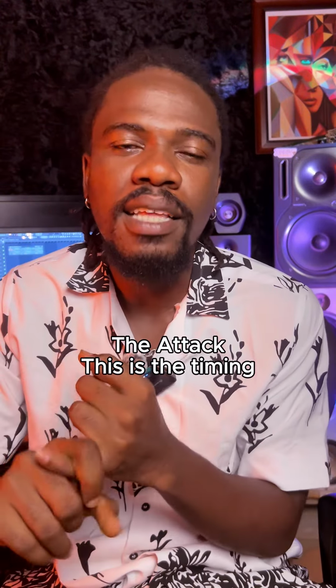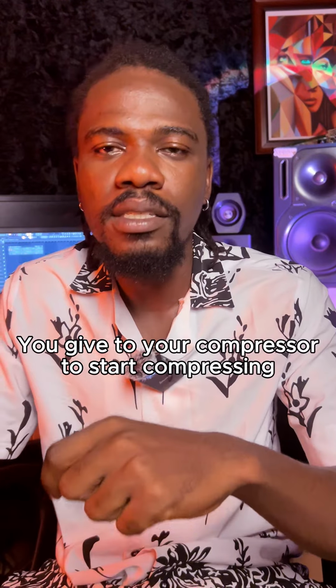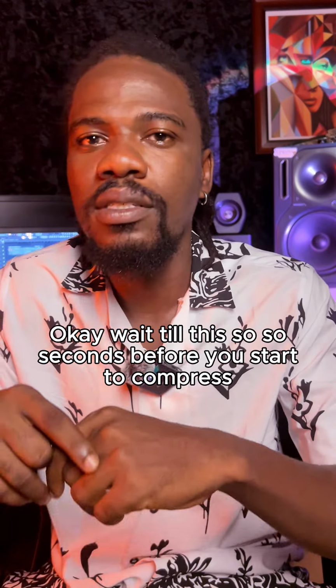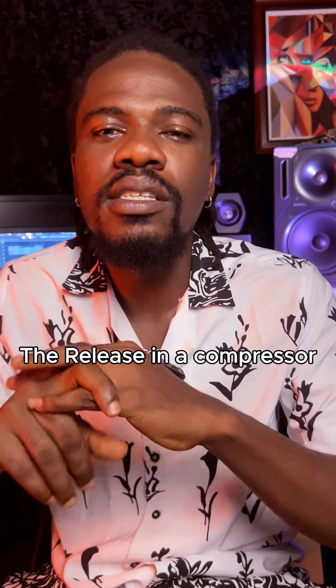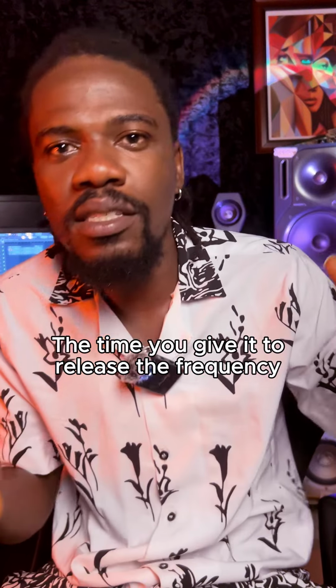There's the attack. The attack is the timing you give to your compressor to start compressing. Okay, wait two seconds before you start to compress. That is the attack in the compressor. The release in the compressor is, after compressing, the time you give it to release the frequency.